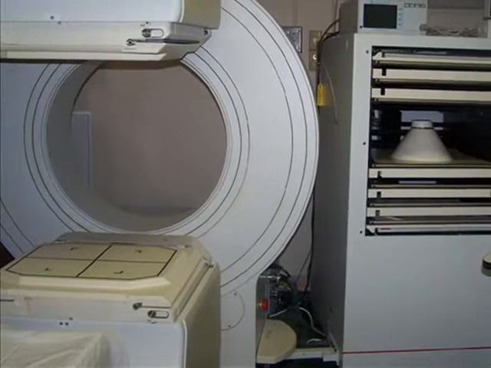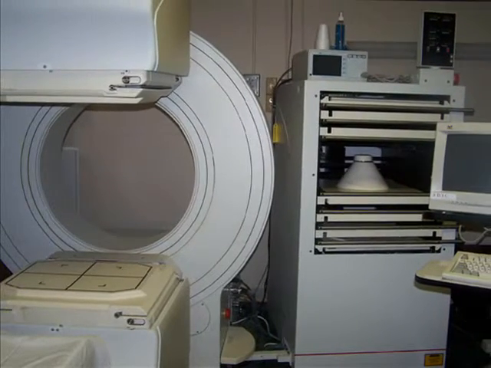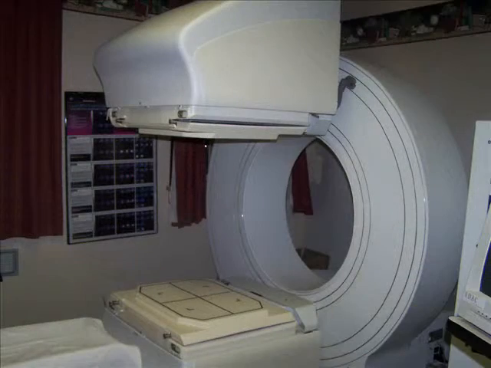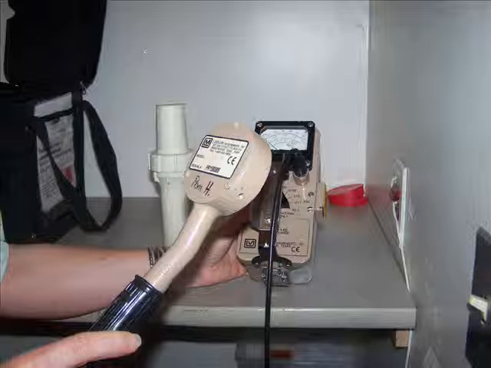The last modality I'd like to share with you is nuclear medicine. This modality is completely opposite of X-ray as the patient becomes the source. Radioactive isotopes are injected into the patient, making them radioactive. They are then scanned by a circulating gamma camera that detects the isotope and provides real-time imaging.